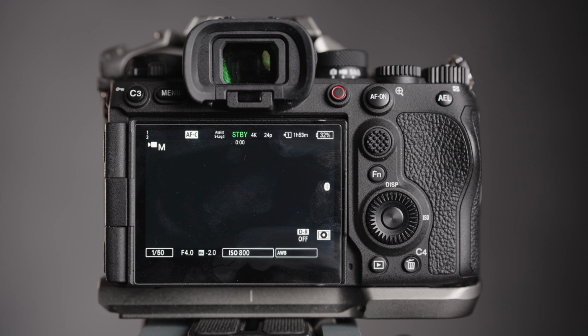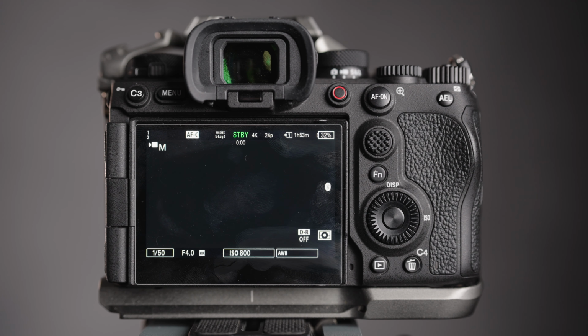Okay, so now that we have everything set and we're looking good, let's take a look at a couple examples of what 24 frames per second looks like.